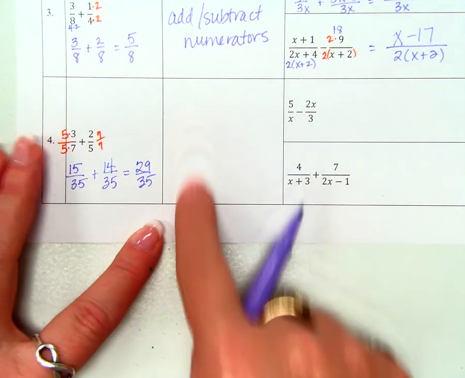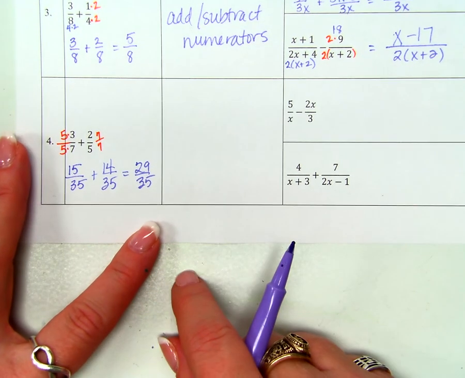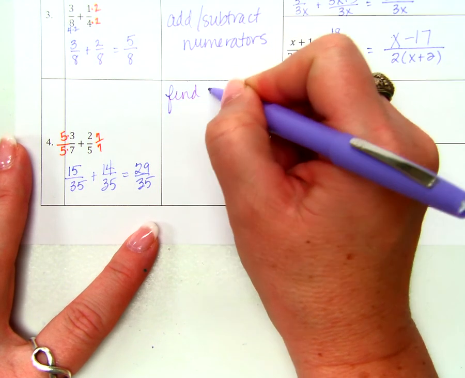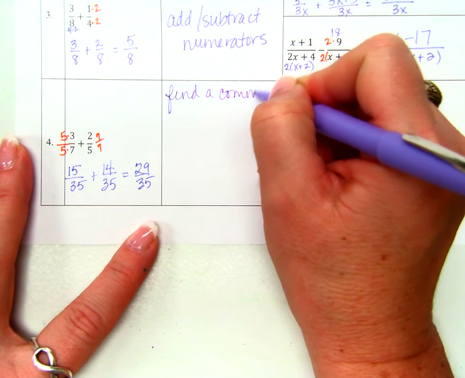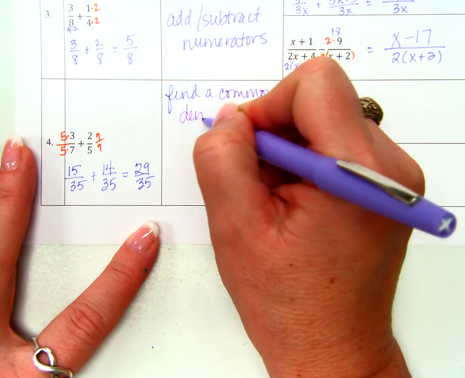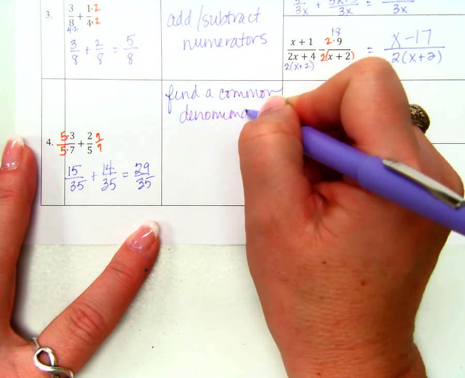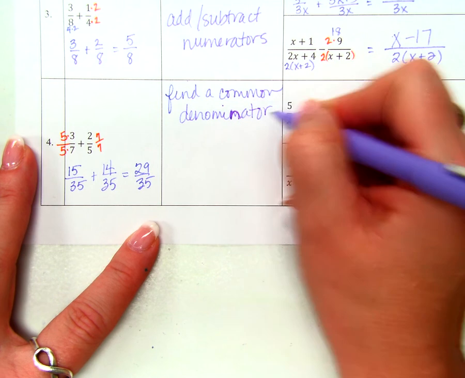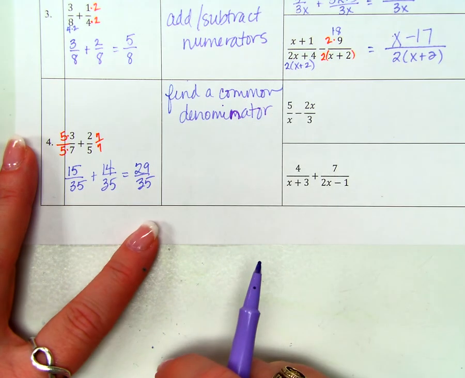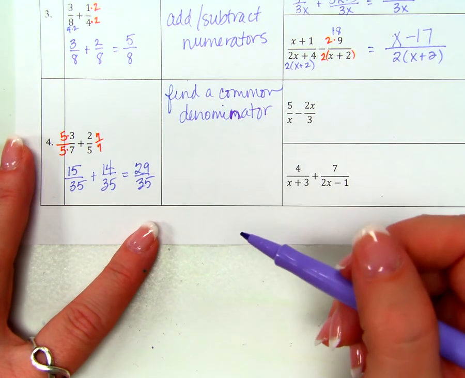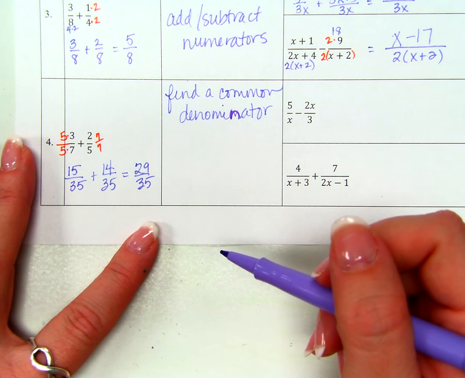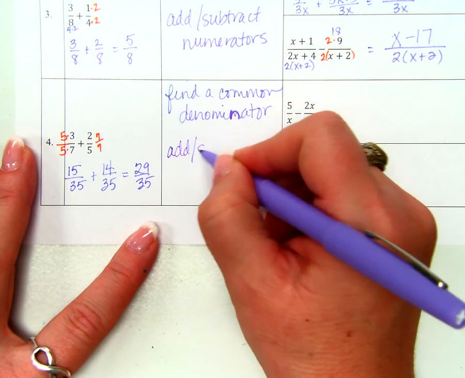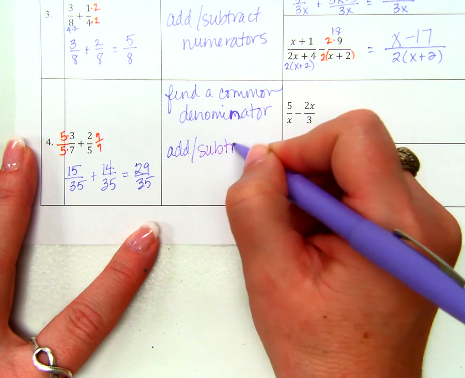So what are my steps? Find a common denominator. Denominator. And then what? Oh, wait, so it's exactly the same as the one right above it? Okay.